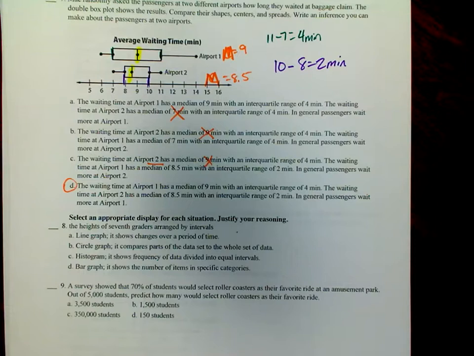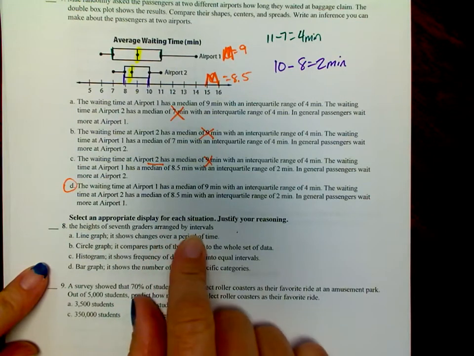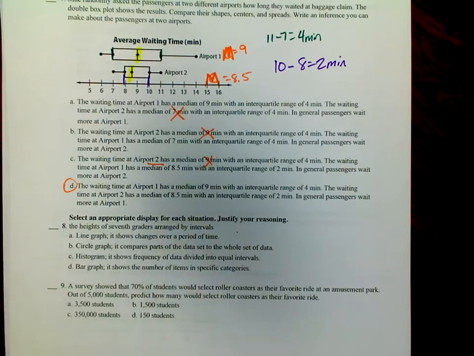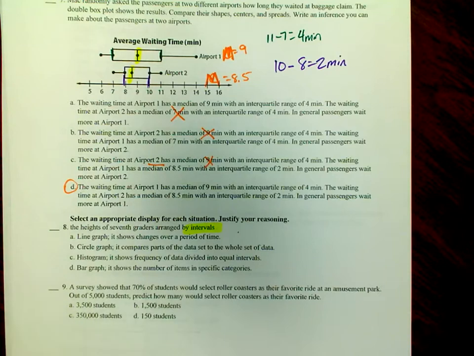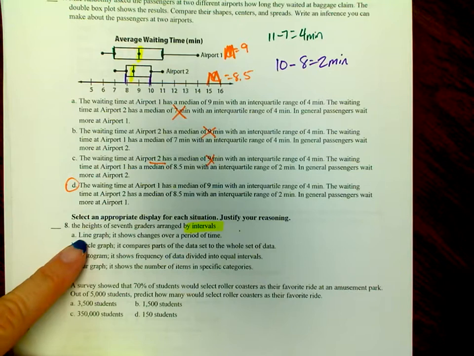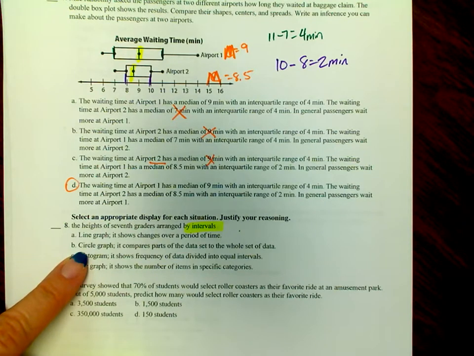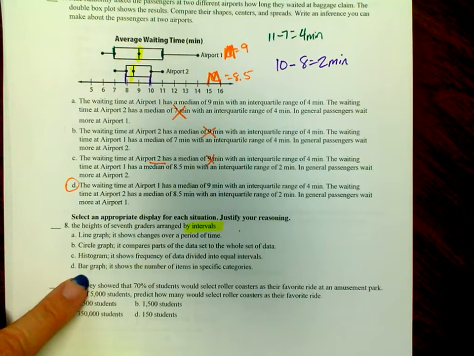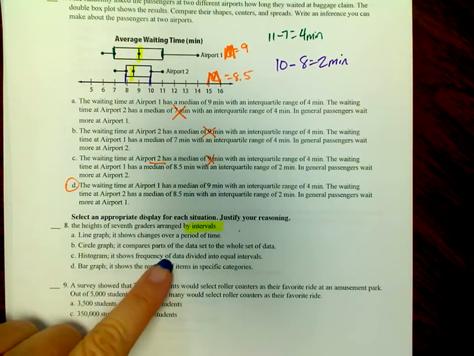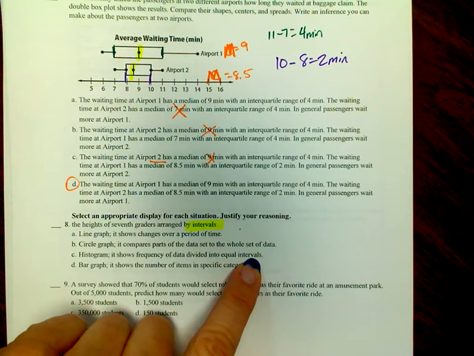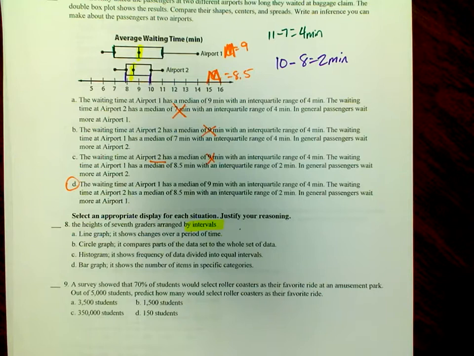Number 8. Select an appropriate display for each situation. Justify your reasoning. The height of 7th graders arranged by intervals. So, there's your key word. Which graph is grouped by intervals? Is it A, line graph? It shows changes over a period of time. B, a circle graph. It compares parts of the data to the whole set of data. C, a histogram. It shows frequency of data divided into equal intervals. D, bar graph. It shows the number of items in specific categories. So look at C again, histograms. It says it shows frequency of data divided into equal intervals. That's what we're looking for, intervals. So that one is C.